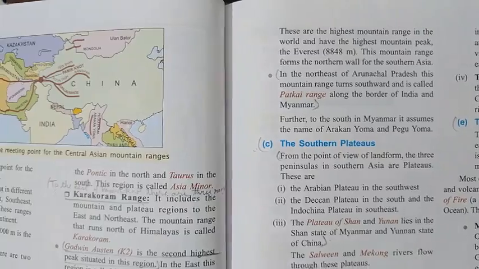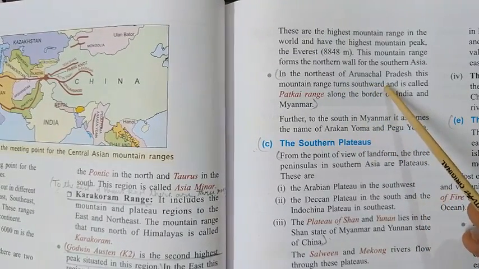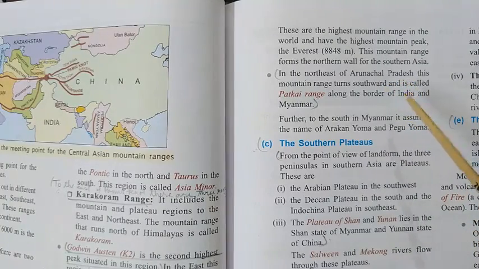Now in the northeast, in Arunachal Pradesh also, and in Nagaland, Assam, then Mizoram, there are so many hills there.